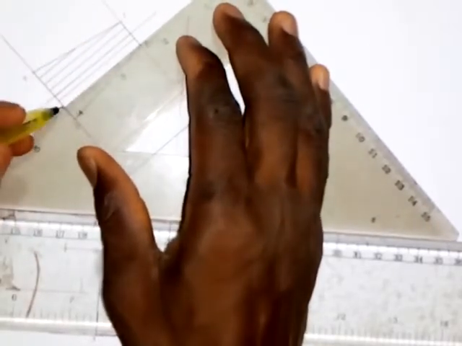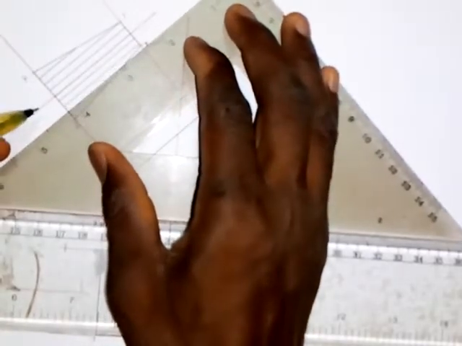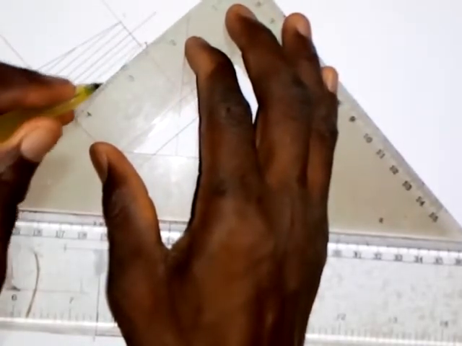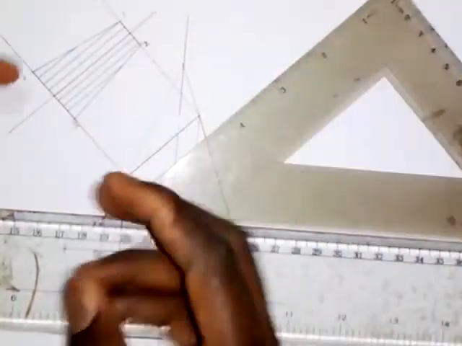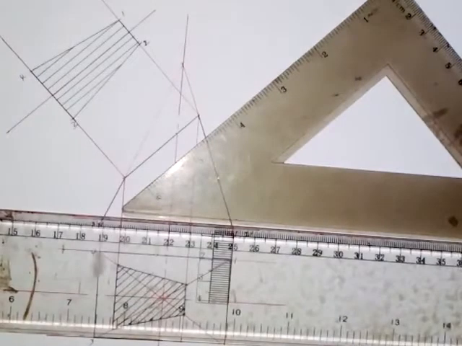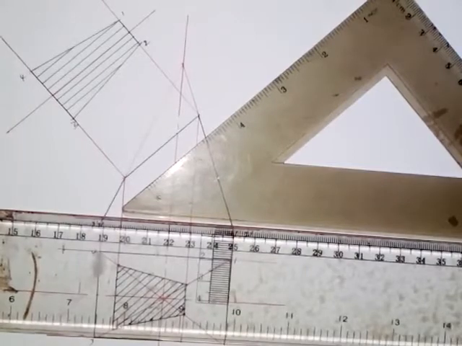I think I should have used a 30 degrees set square, so that these lines are not supposed to be parallel to it. Because of the condition of this, I should have used something like 30. It shouldn't be 45.